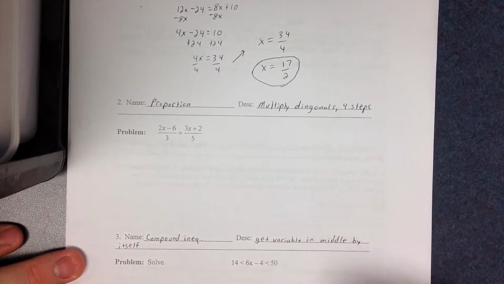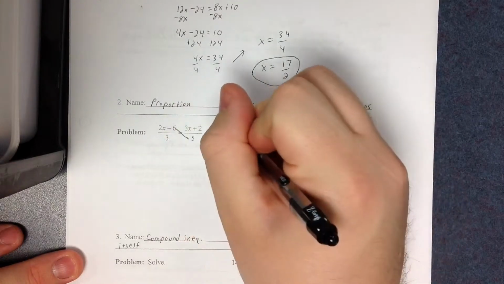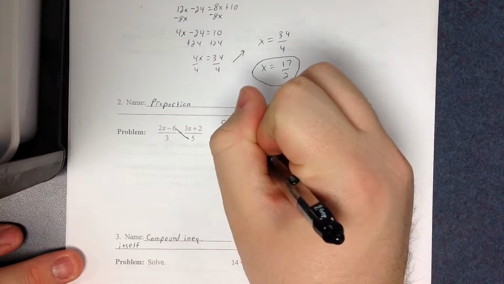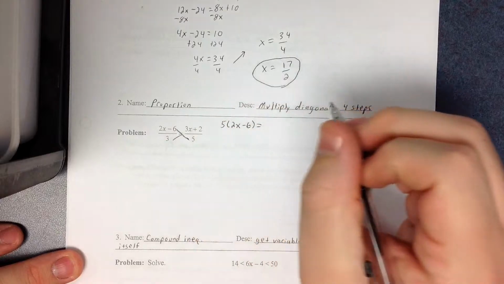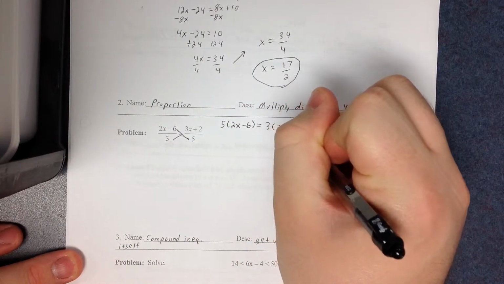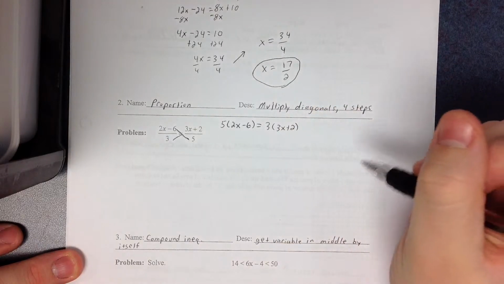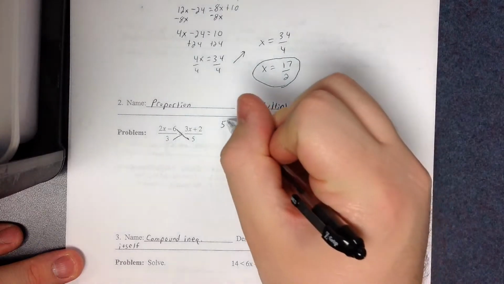Number 2 is a proportion. 2x minus 6 over 3 equals 3x plus 2 over 5. So I'm going to multiply diagonally, so I got 5 times the quantity 2x minus 6 equals 3 times the quantity 3x plus 2. So it's actually just like the problem we just got done doing, so I'm going to distribute first.